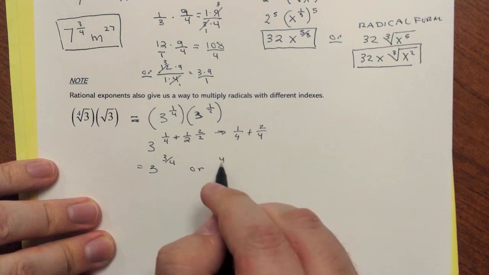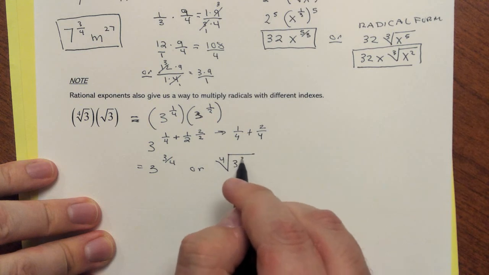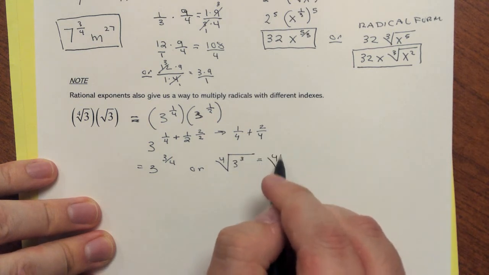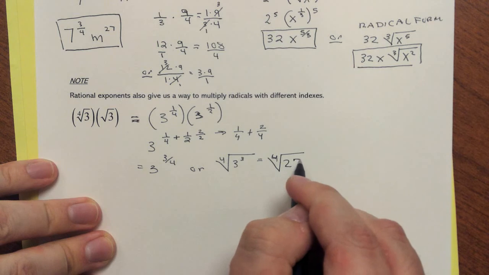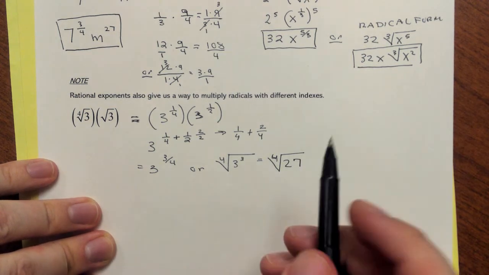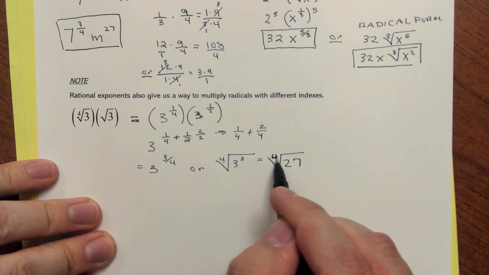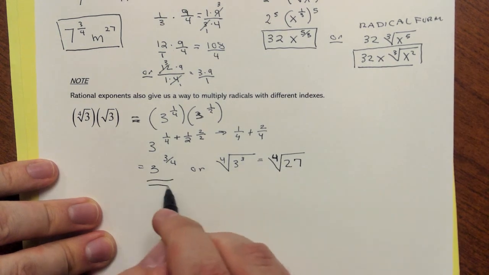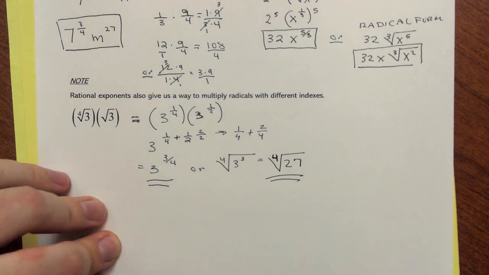or the 4th root of 3 cubed, or rather the 4th root of 27. So that would be the simplest radical form. Just some food for thought.